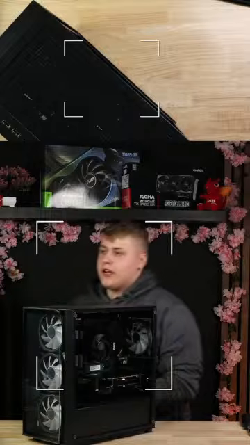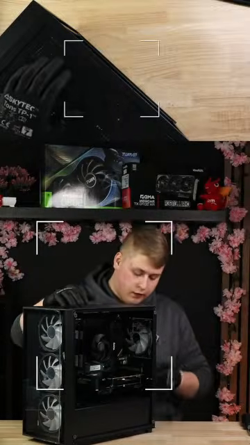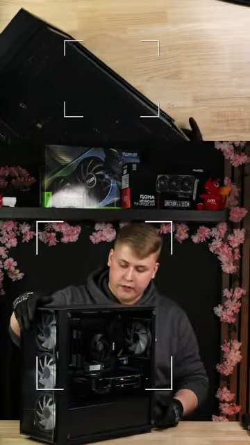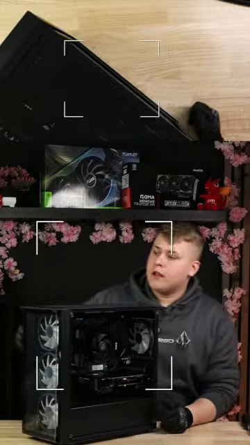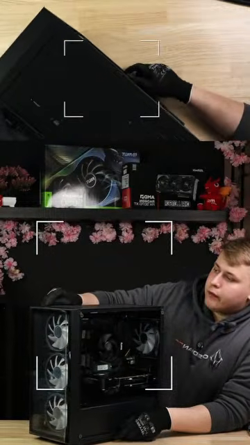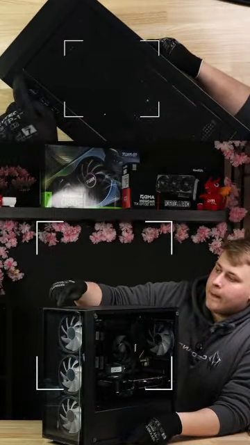Then we grab the power cable, plug it in, flip the switch, and the moment of truth. Boom.